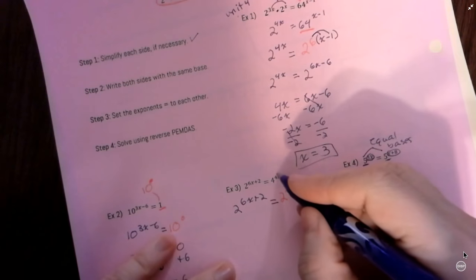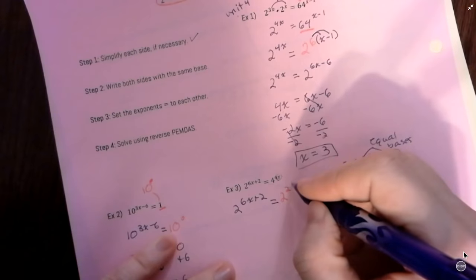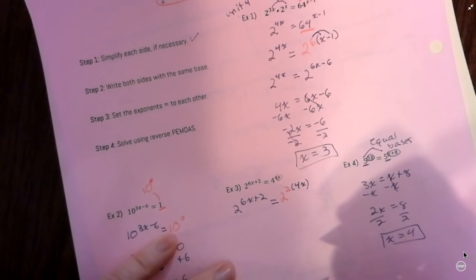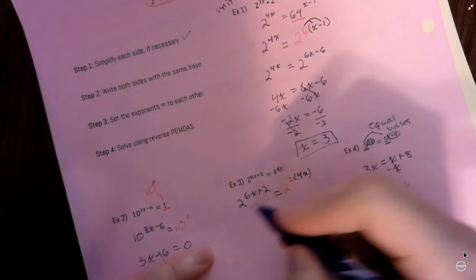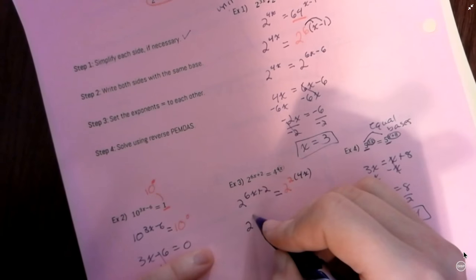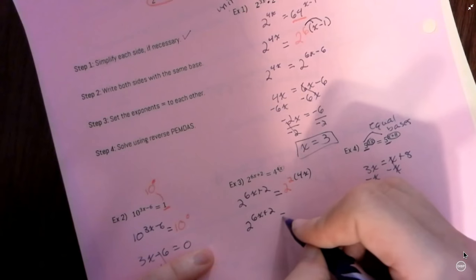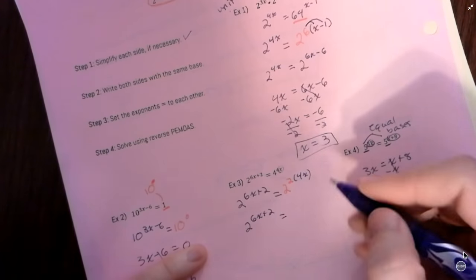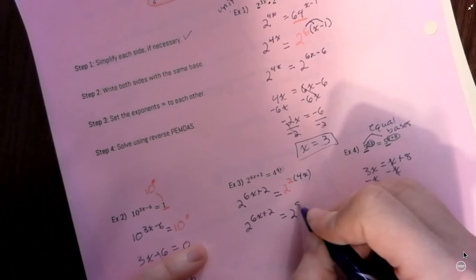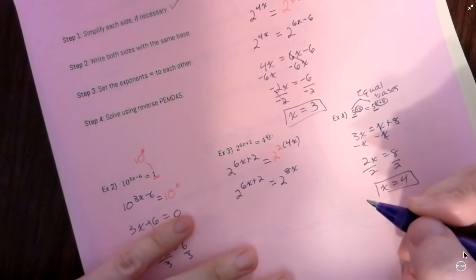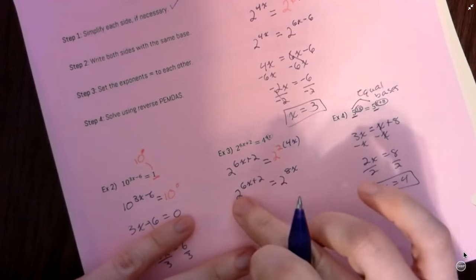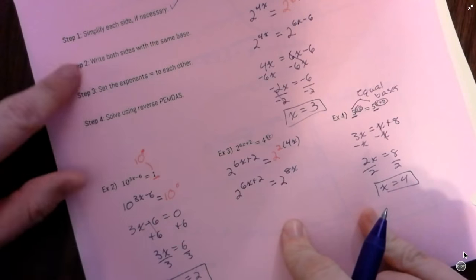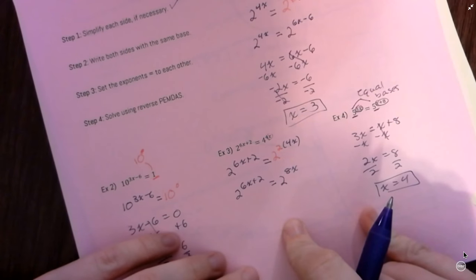And then don't forget that exponent that was there already. Don't forget about it. It's still there. Okay, so then I have 2 to the power of 6x plus 2 equals, and then how would I simplify that? What would that look like? Awesome. Hopefully you said 2 to the power of 8x. Awesome. So now that my bases are equal, what is my next step? Remember, you got the steps up here for you. What would go next?